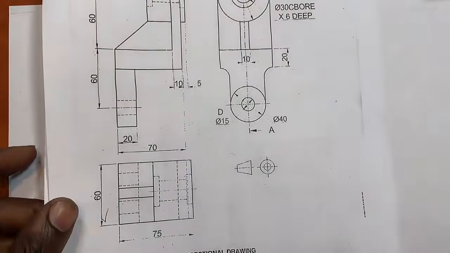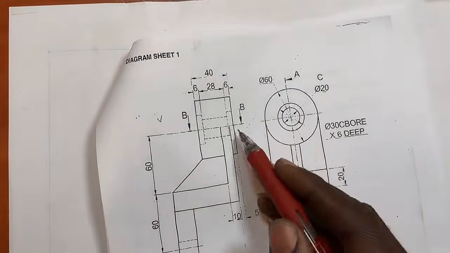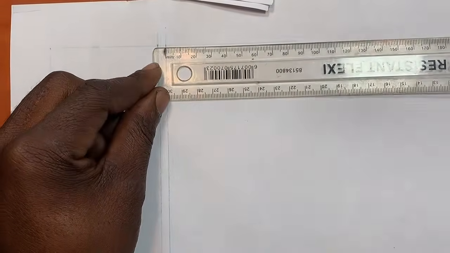You get that. Then from there, now after this one, I'm going to space my views with 20 millimeter, which is the orthographic projection law. So where is my 20 millimeter?